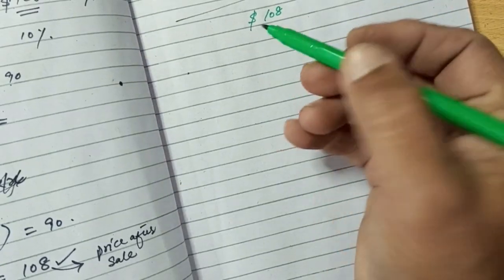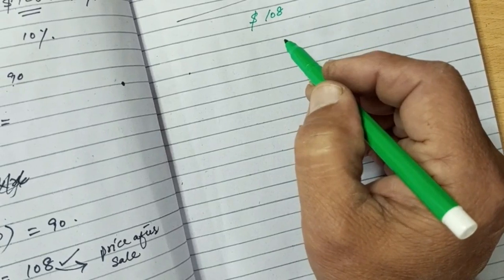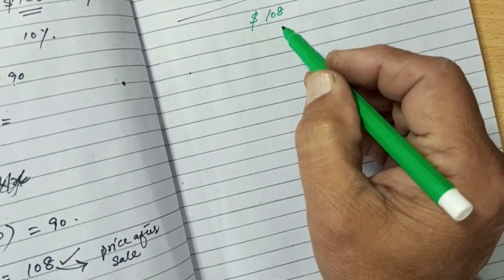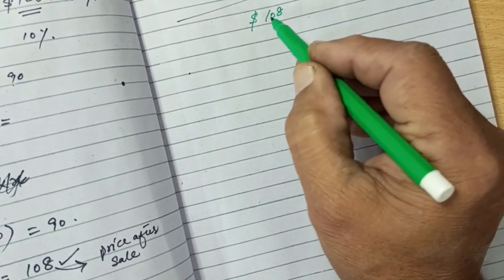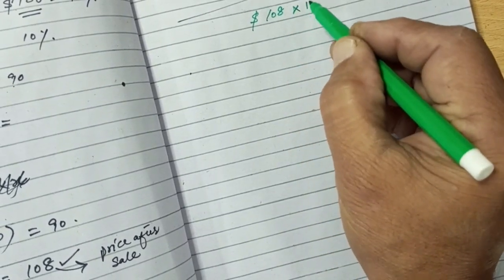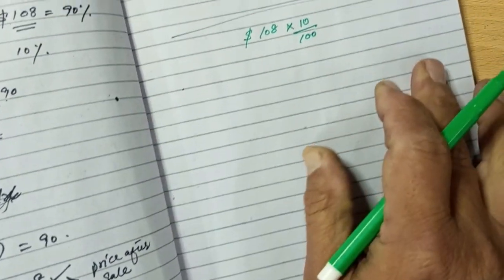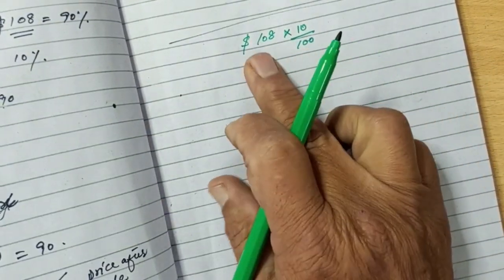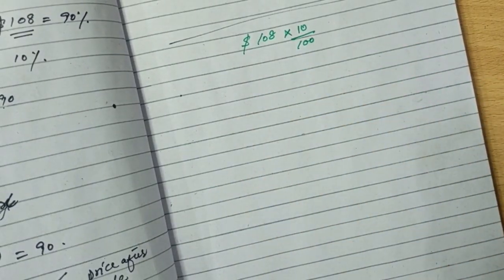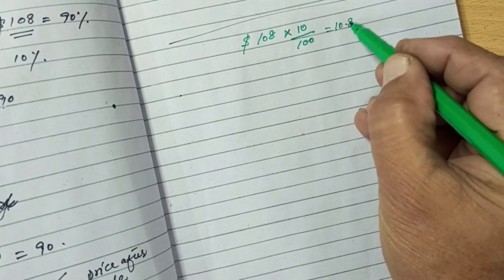How? I'm going to do it in two ways now. For example, $108 multiplied by 10%. What is 10% of 108? It is 10.8.